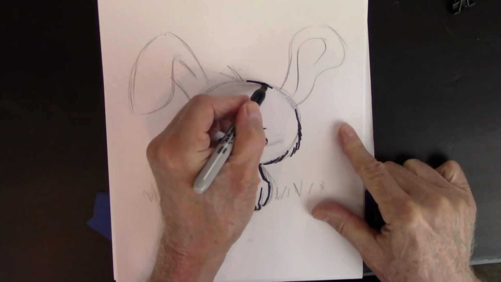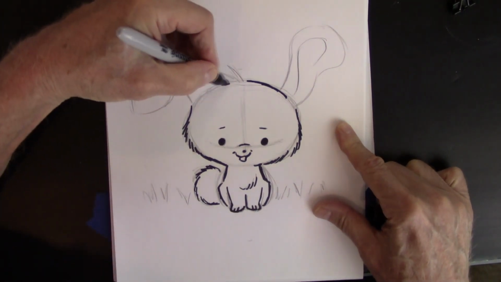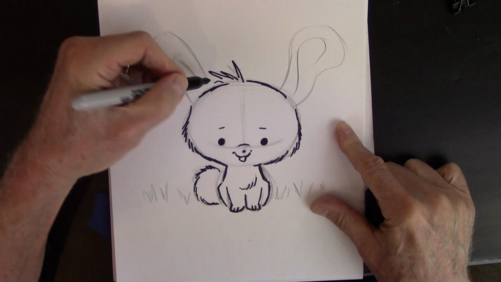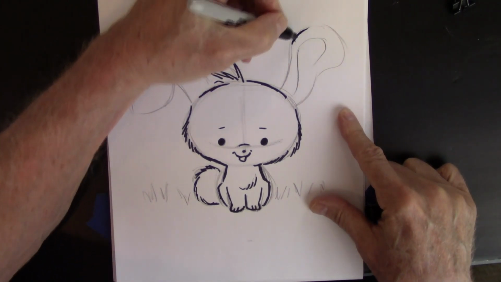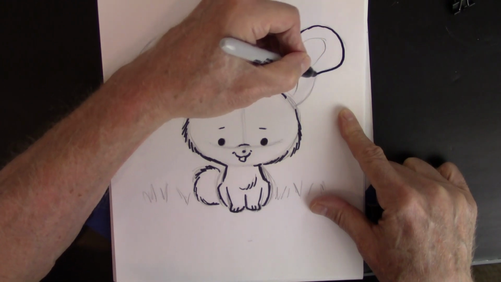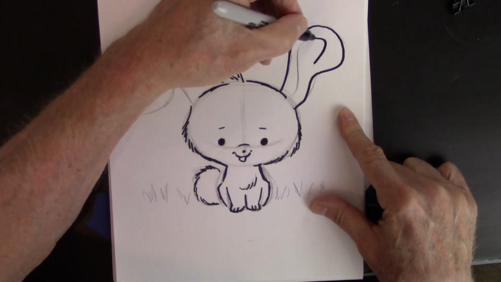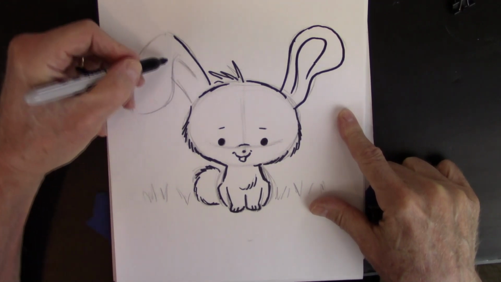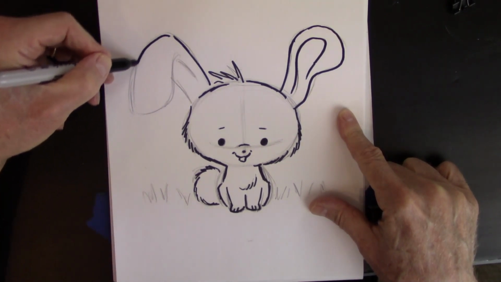The top is round, because we've established that. A little bit of fluff over there, and now those giant ears. And this side too. Make this flop over.